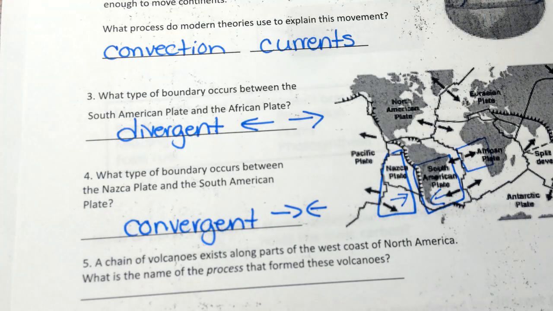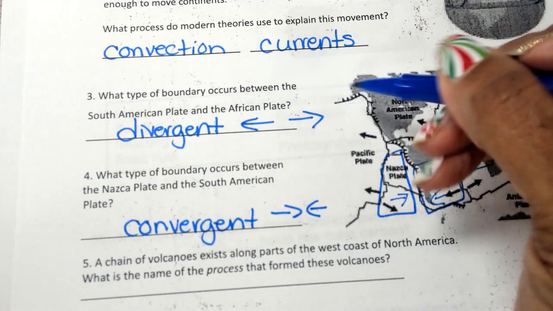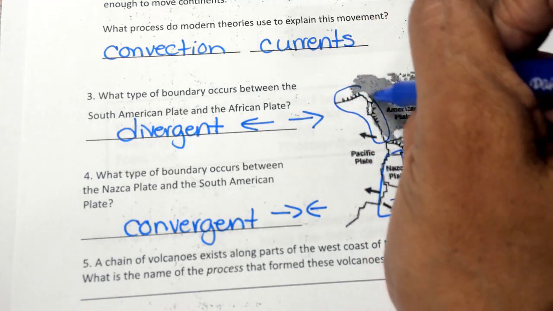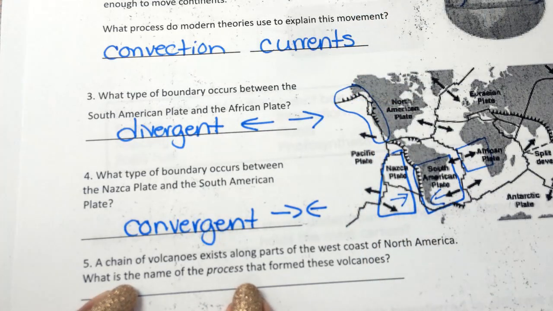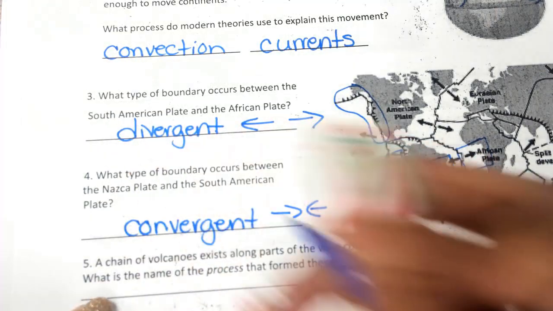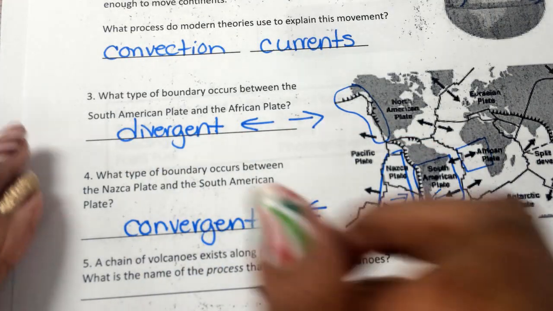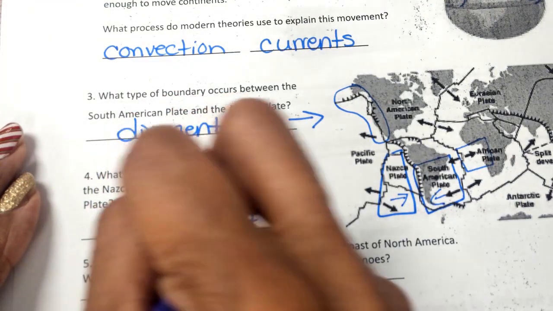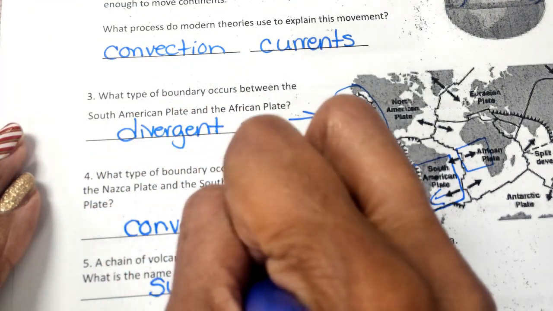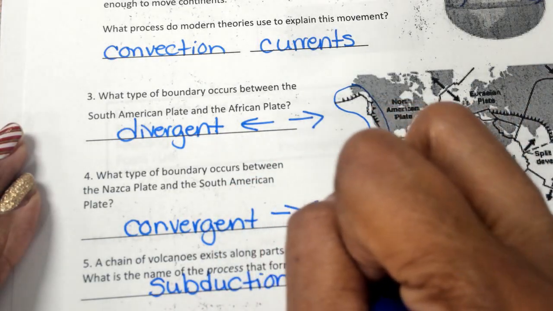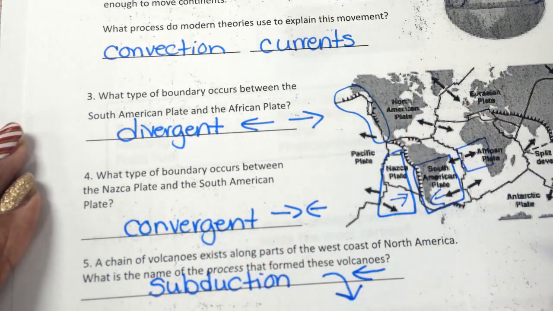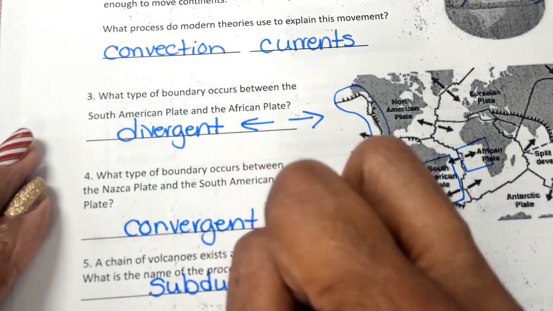All right, next question. It says a chain of volcanoes exists along the parts of the west coast of North America. So this is talking about this chain of volcanoes right here. It wants to know what process formed these volcanoes. That process is called subduction. That's where you have one plate sinking underneath the other. So let's write that, subduction.